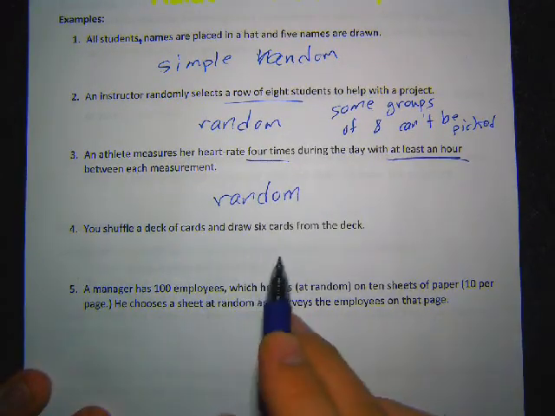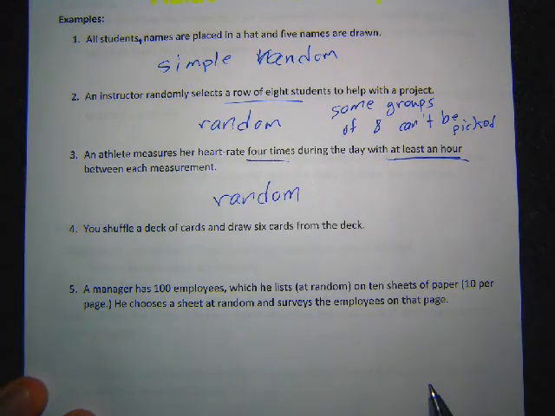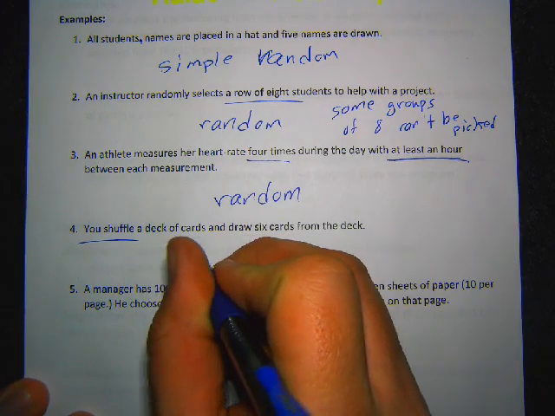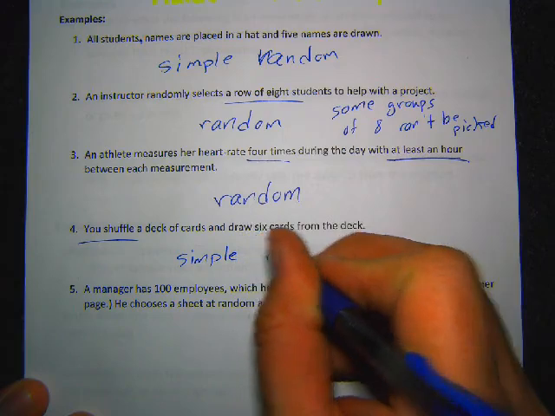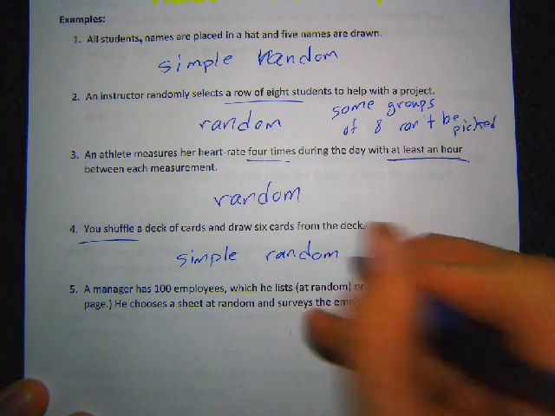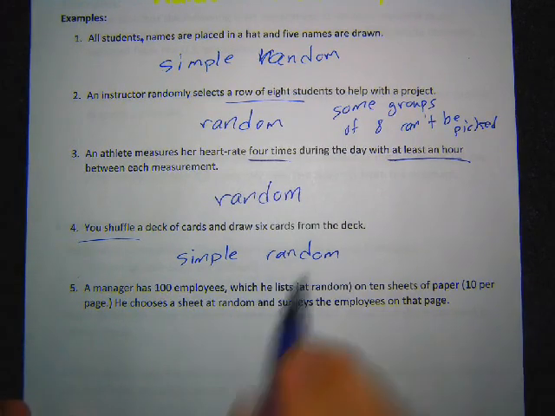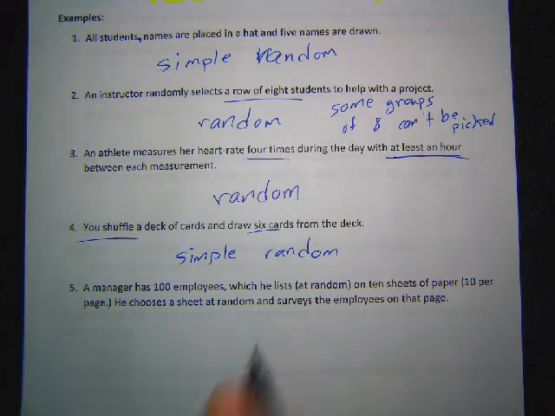You shuffle a deck of cards and you draw 6 cards from the deck. Now, because we shuffle this first, any set of 6 cards could end up on the top. So in this case, this actually is simple random. It feels weird because we're picking the top 6 cards, but because of the shuffling process, we're putting any possible group of 6 cards on the top. So every group of 6 cards has an equal chance of being the ones that get shuffled onto the top. That makes it simple random, because all groups of 6 cards have equal chance of being on the top and getting drawn.